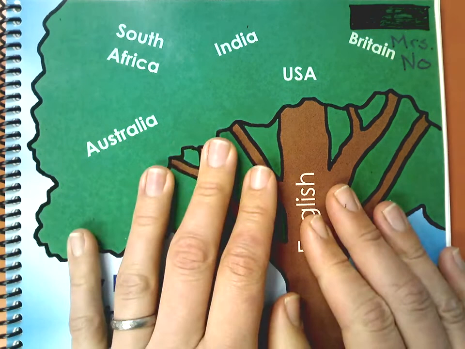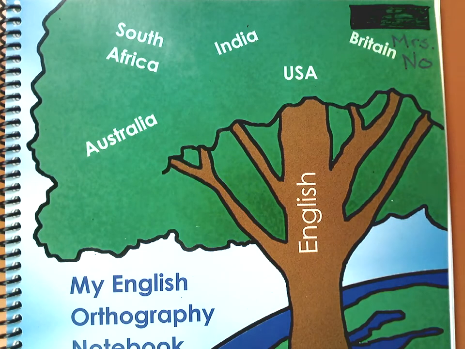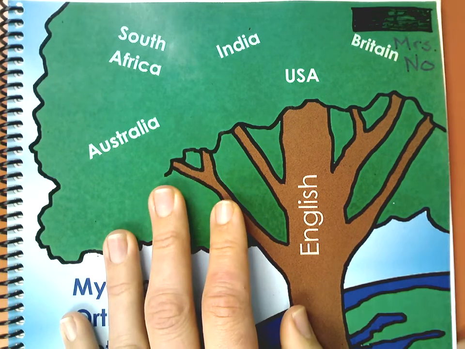Let's get into our notebook class. We will start in the back. Before we open our notebook, let's see, in the word age, which A do we use? Very good, we use a, ah. How do we make it say A? Good, silent final E, job 1.